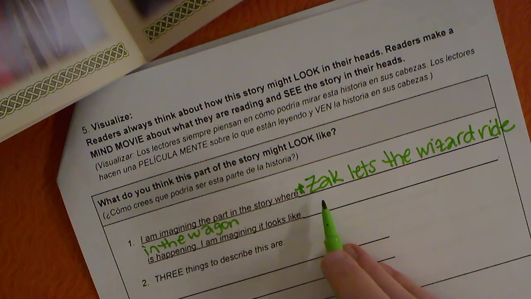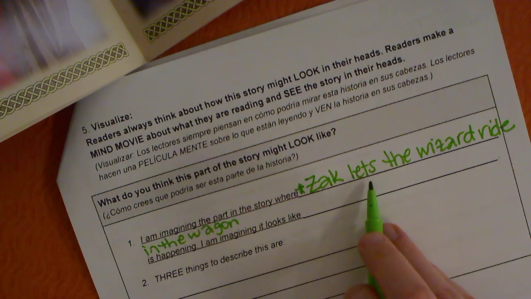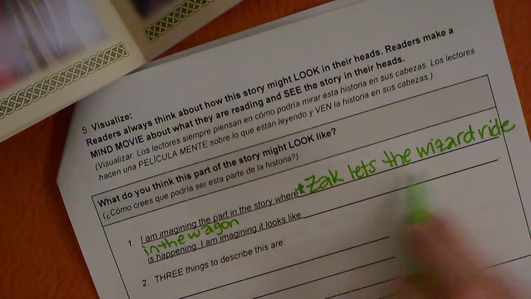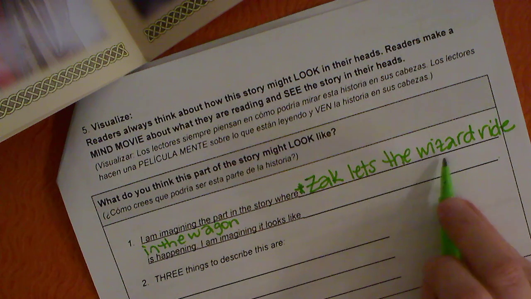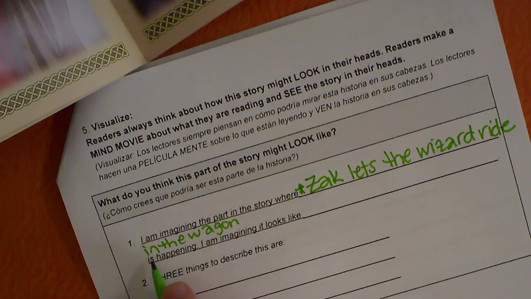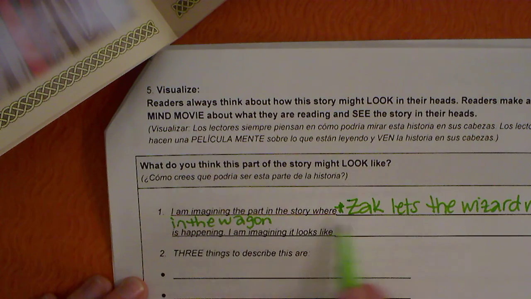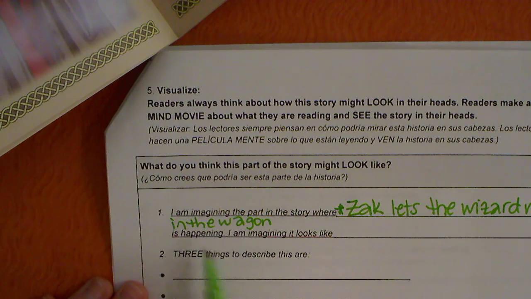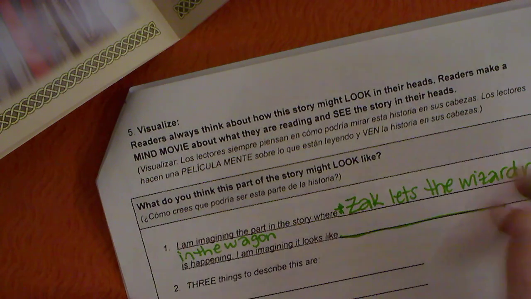I'm going to spell it for you. Make sure you're ready to write. If you need to pause or rewind, that's fine. Zach, Z-A-K, lets, L-E-T-S, the, T-H-E, wizard, W-I-Z-A-R-D, ride, R-I-D-E, in, I-N, the, T-H-E, wagon, W-A-G-O-N. So now our sentence says, I'm imagining the part in the story where Zach lets the wizard ride in the wagon is happening. I'm imagining it looks like blank. In this blank, this is where you can describe it with one word.